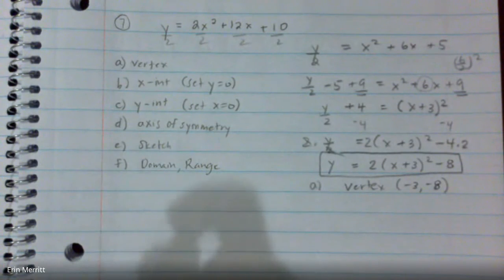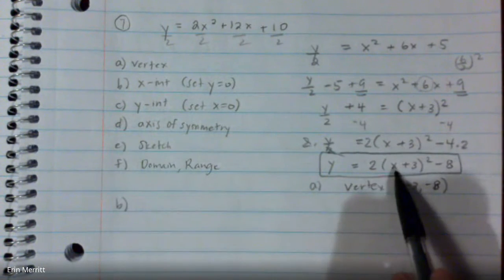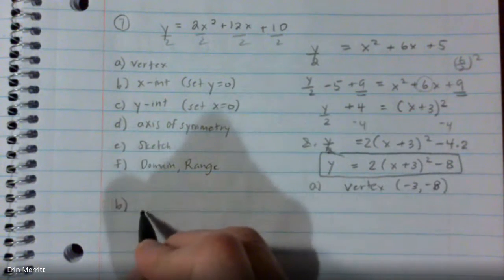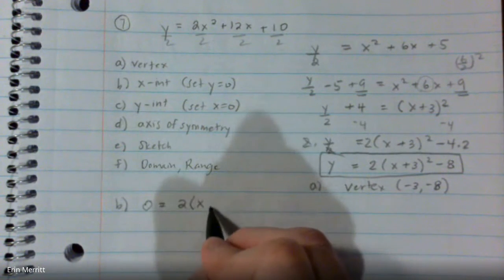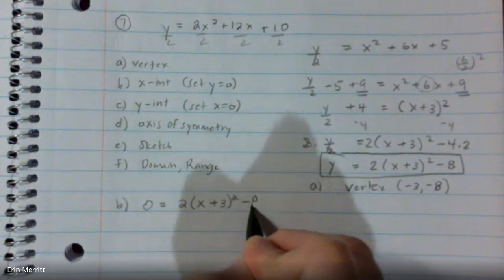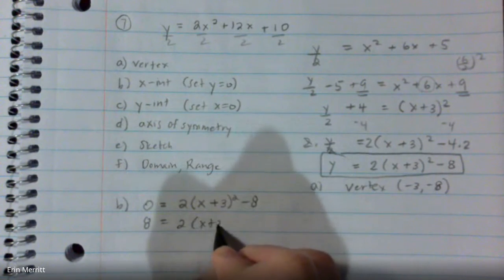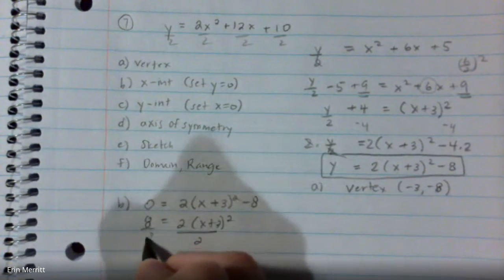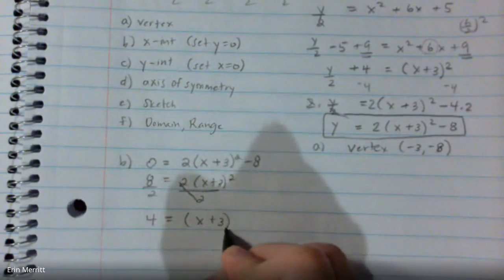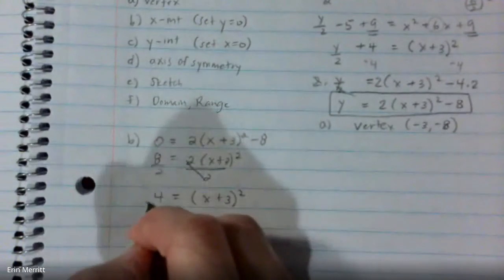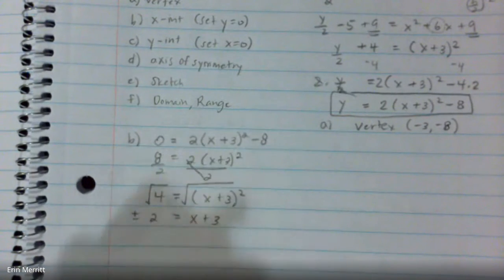Second part, what's your x-intercepts? So you can set y equal to 0. You can do that in the original equation, or you could do it in our vertex form. So to kind of look at how it would work with this, let's put a 0 in there. 2 times x plus 3 squared minus 8. From here, add the 8 to the other side. Divide everything by 2. This would give me 4 equaling x plus 3 squared. And then we would go and take the square root of both sides. So I get x plus 3 equals plus or minus 2.